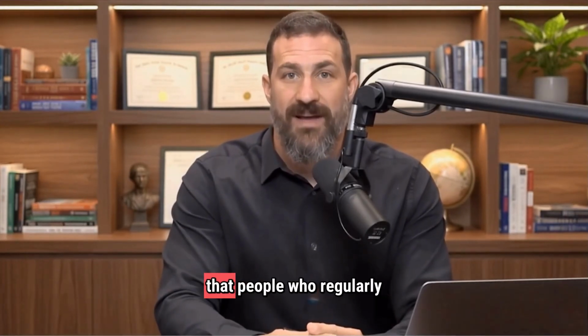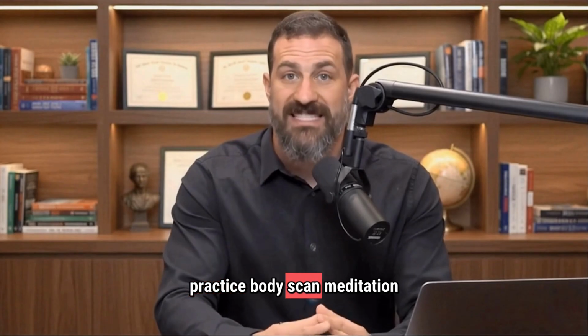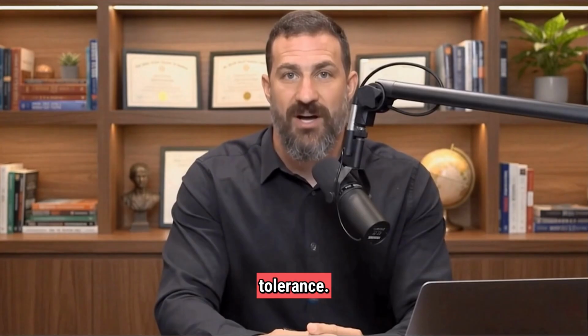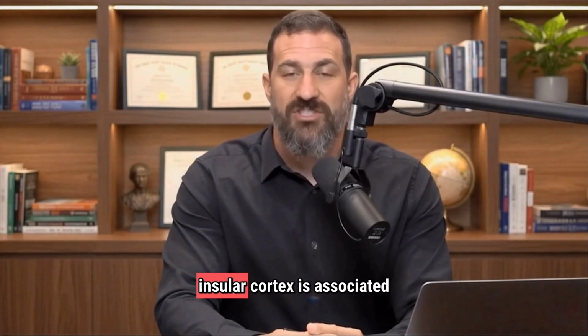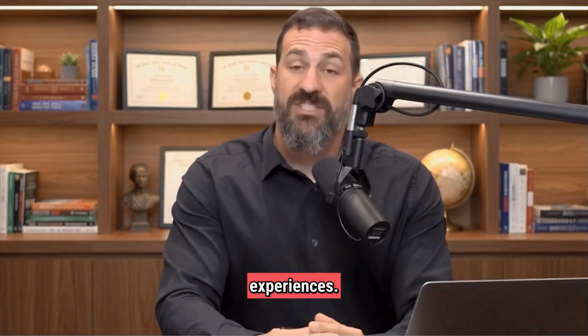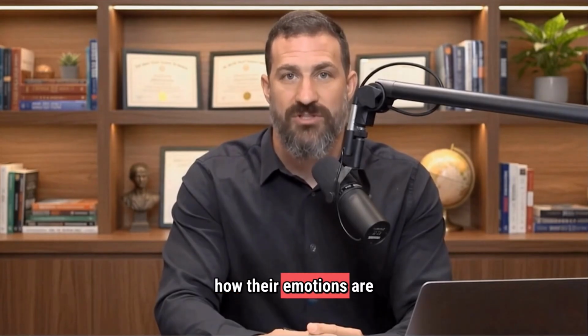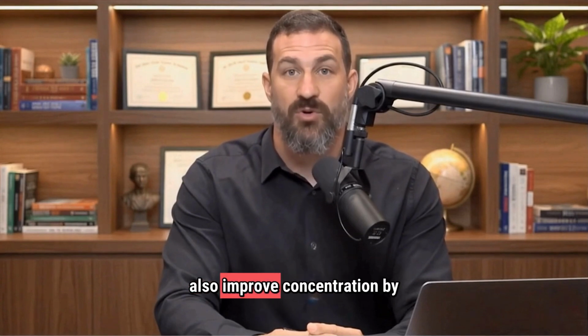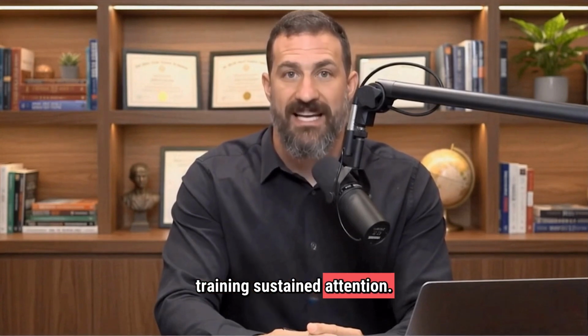Scientific studies have shown that people who regularly practice body scan meditation often experience improvements in emotional regulation and stress tolerance. Increased activity in the insular cortex is associated with better integration of physical sensations and emotional experiences. This means individuals become more capable of understanding how their emotions are reflected in their bodies and can respond with greater awareness and control.